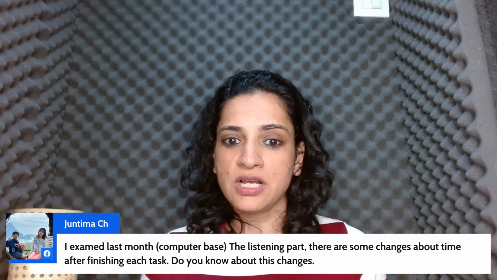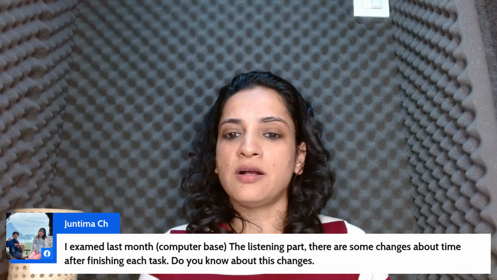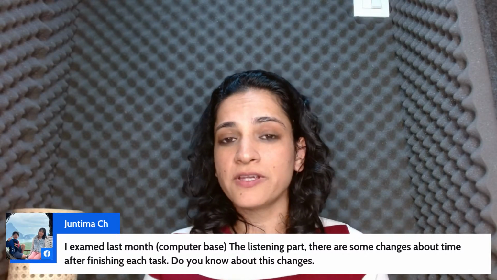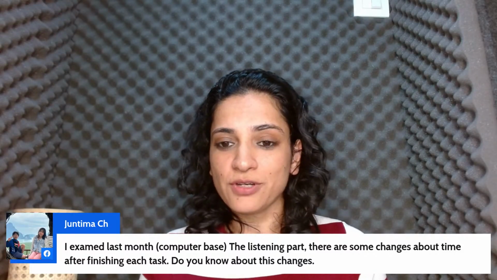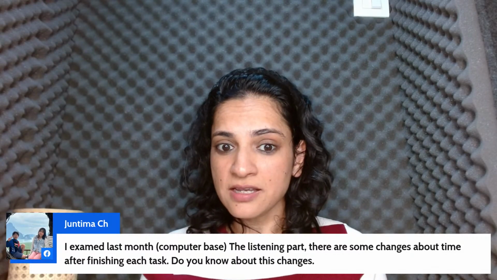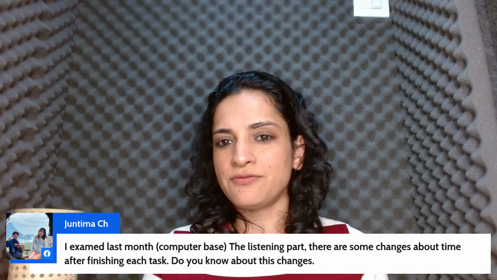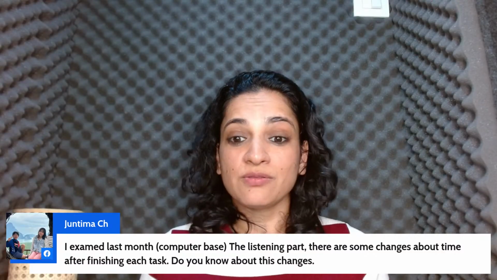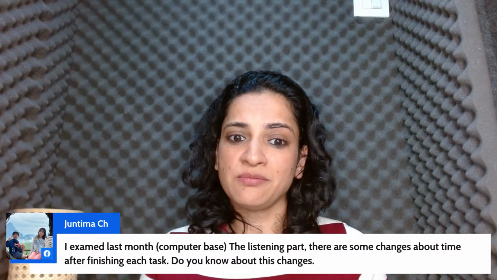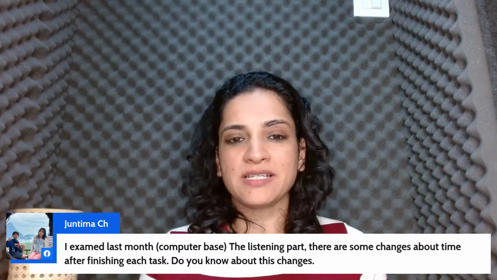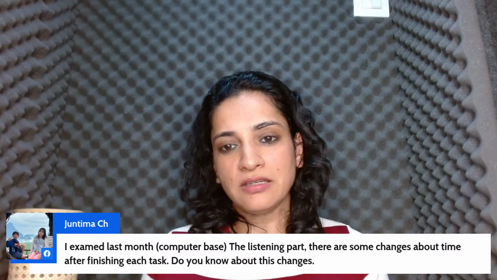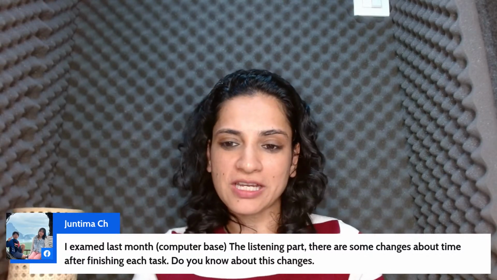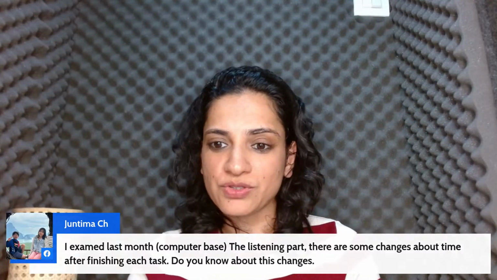So this has not changed. Now, the test on computer and OET at home have a fixed duration for each part of the test, and so the amount of time provided for checking is determined by the length of the audio. Collectively, they are the same length combined, but it might seem slightly different than the paper-based test. But you do have checking time in both modes of the test.